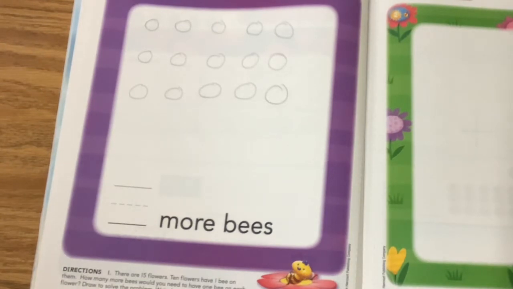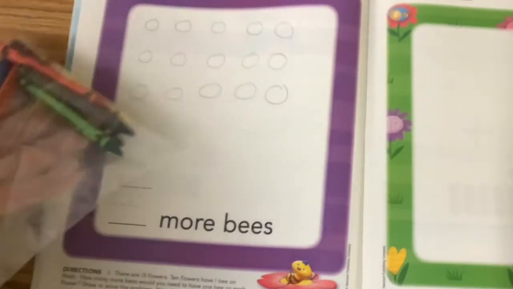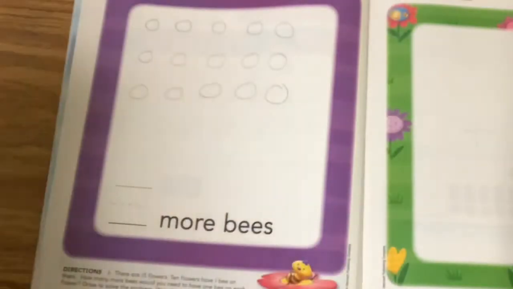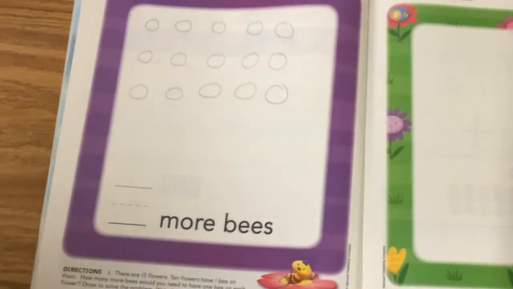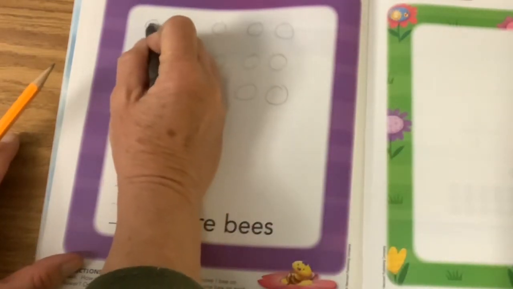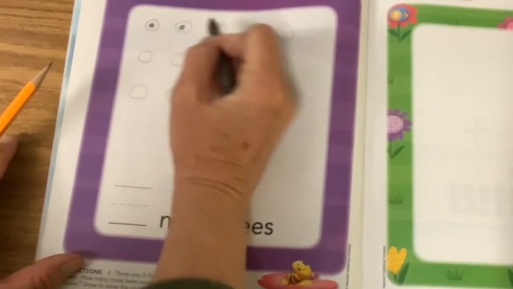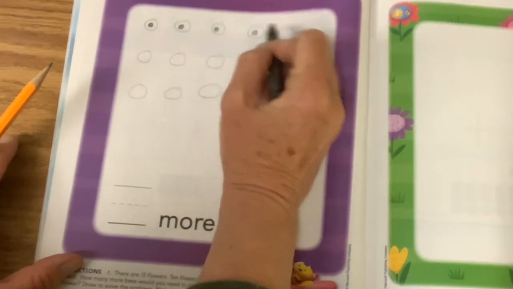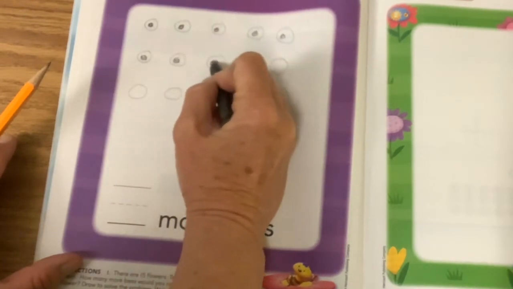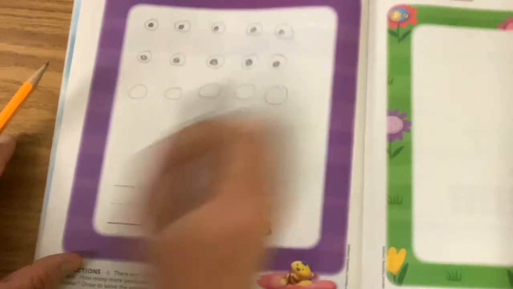So to show my one bee, I'm just going to take a crayon. I have my little baggie of crayons here. I would use a yellow, but I want you to be able to see it really well. So I think I'm going to use a black. 10 flowers have one bee on them. So I'm going to count 10 bees on 10 flowers. 1 bee, 2, 3, 4, 5, 6, 7, 8, 9, 10.